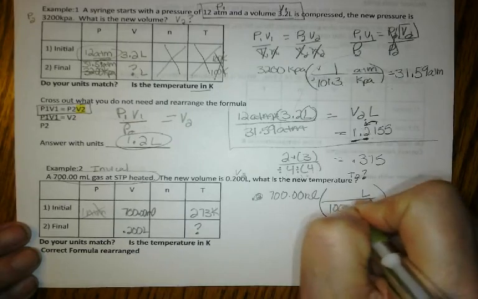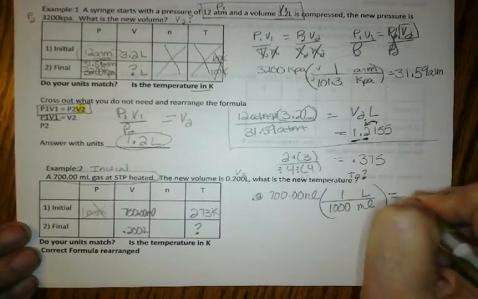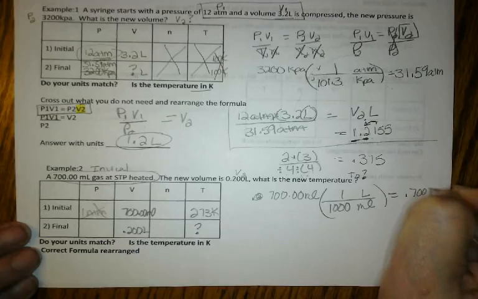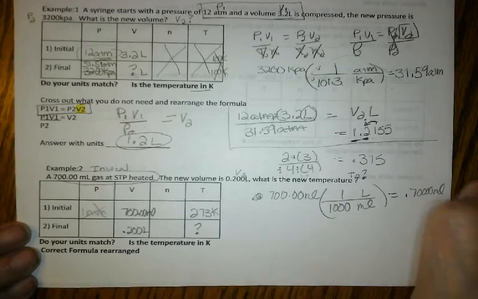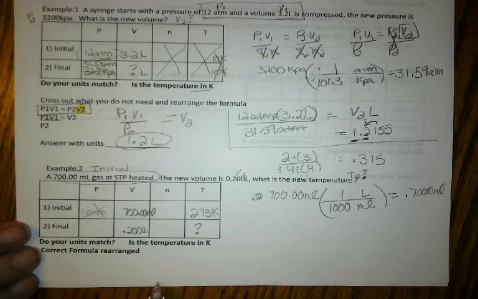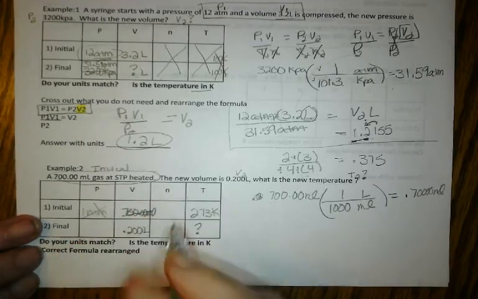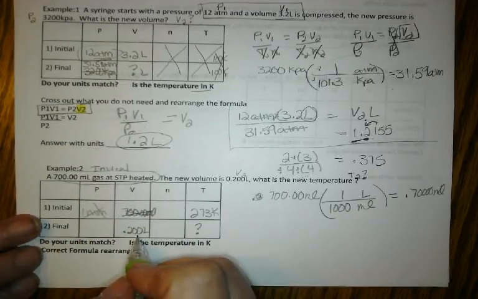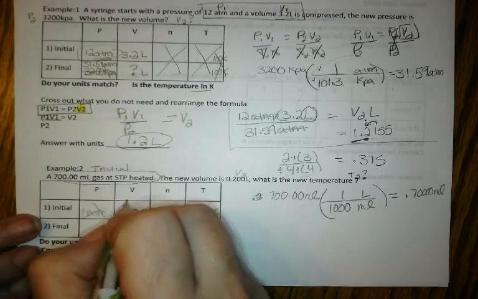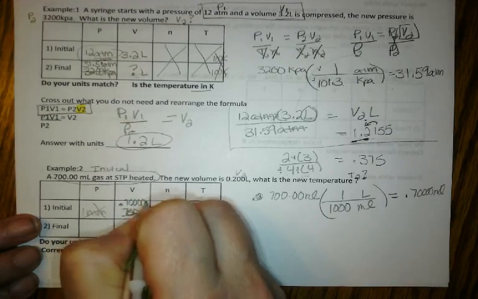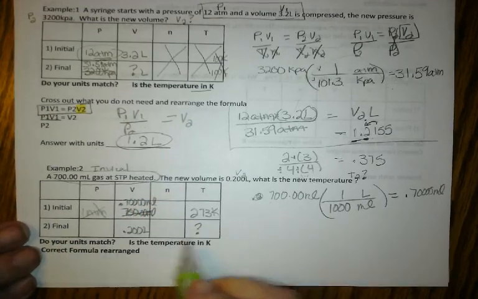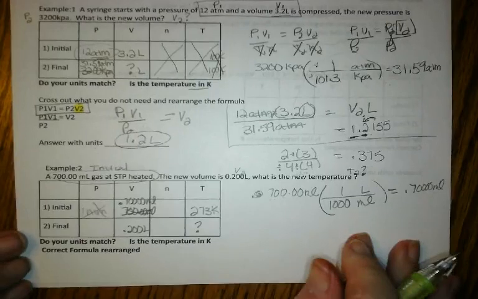There's 1,000 milliliters in 1 liter, which is going to give me 0.70000 liters. That's 5 significant digits, so I should have 5 significant digits. You could also change this to milliliters; they're going to cross out as long as they're the same. Now my units and temperature match.